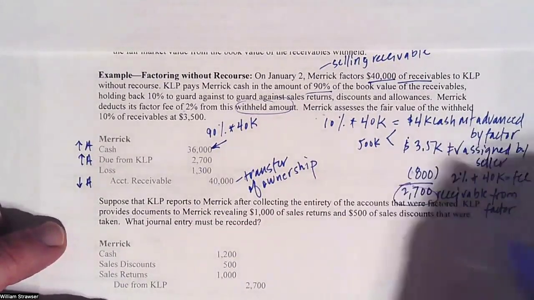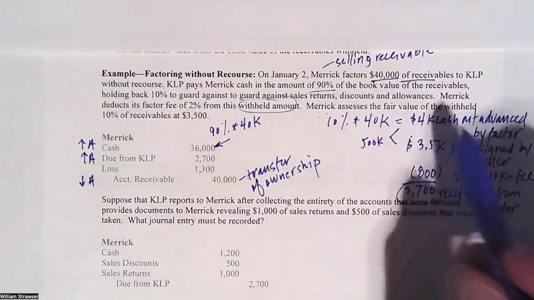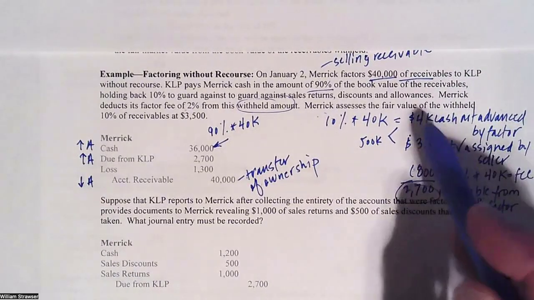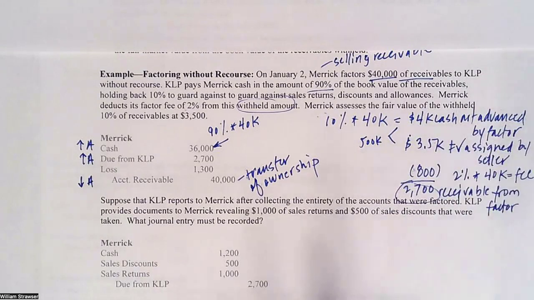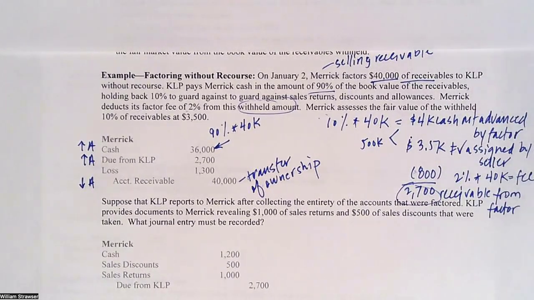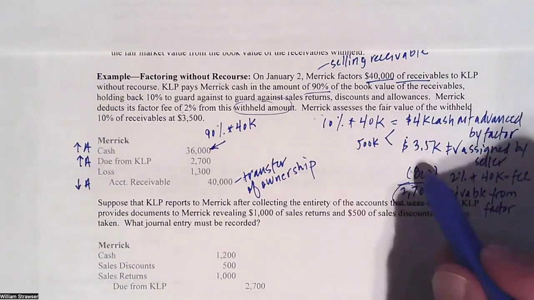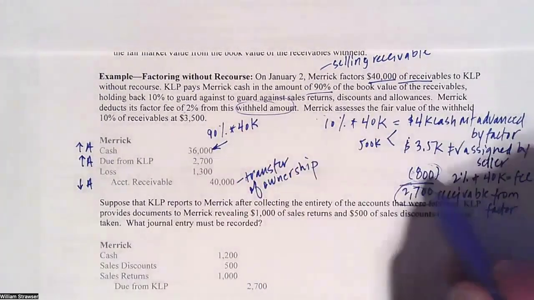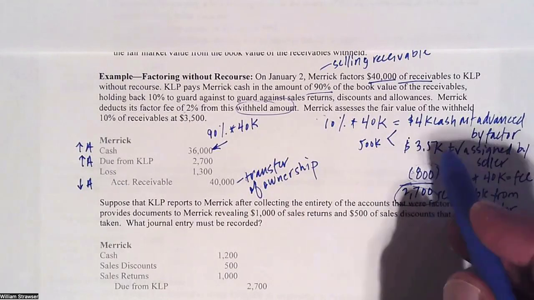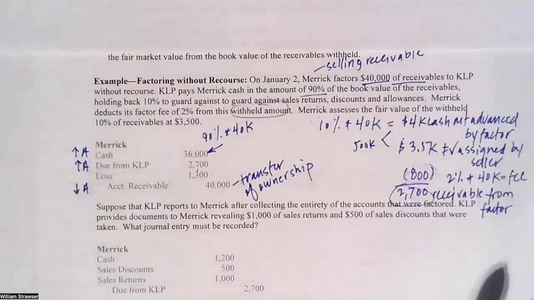So the 2,700 we got, remember, is a two-step process. We start at the amount that was not advanced by the factor, the $4,000. We then assess what we think we're going to get back after the factor collects and reduces it by all the things it couldn't get because of discounts, sales returns, and allowances. That's 3,500. Then typically the factor fee is taken out of this. This is that guaranteed amount we're not going to get back. 3,500 minus 800 is 2,700. That's the amount we record.